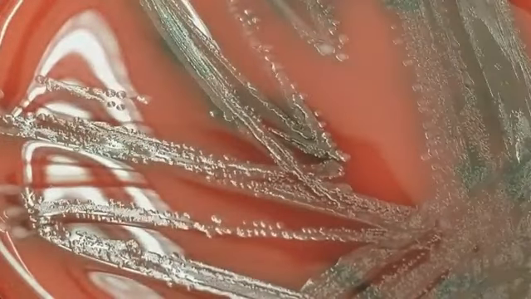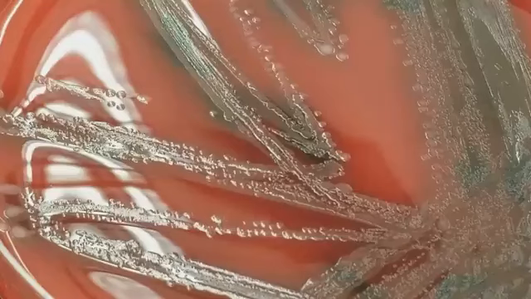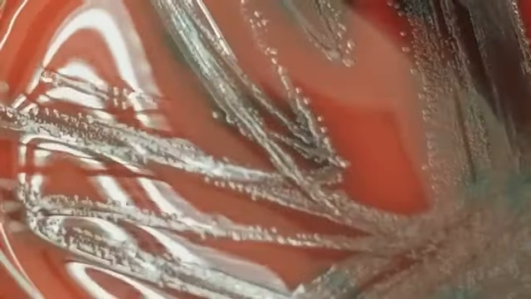So this one is from the right thigh. Okay, this person had some type of wound on their right thigh, and this is the pathogen that came out. Okay, so let's look at this. We see that the colonies are much smaller than what we've been seeing.